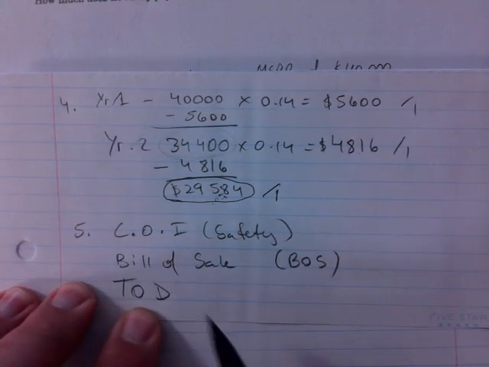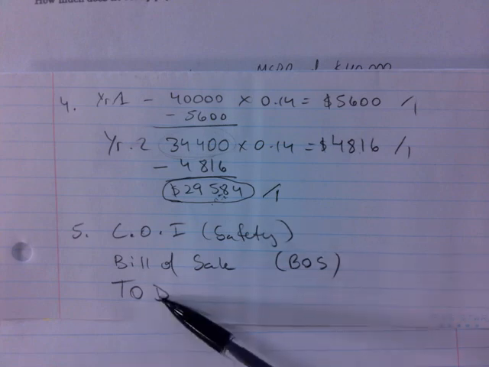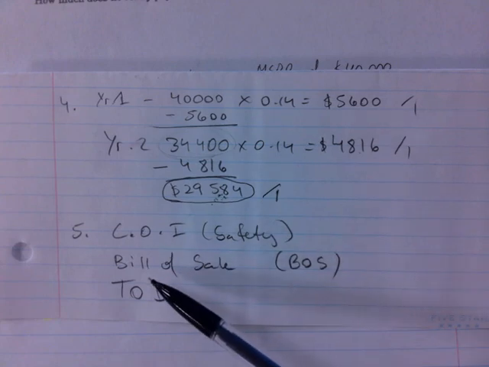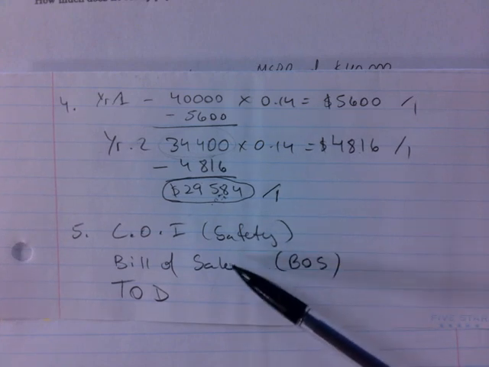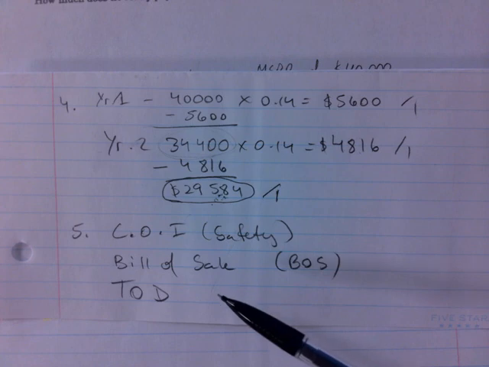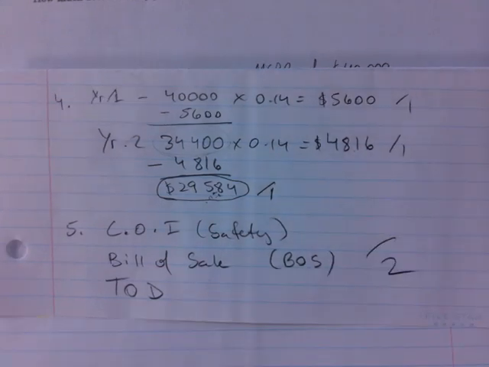So I'll tell you how this works. Yeah, TOD is fine. If you just did COI, boss and TOD, I don't know. Watch this. If you got 2 out of the 3, you get 1 mark. You need at least 2 out of 3 to get 1 mark, and then obviously to get 2 out of 2, you need all 3 correct. Okay? So if you got 2 out of the 3 correct, you get 1 mark. All of them right, you get 2 out of 2.